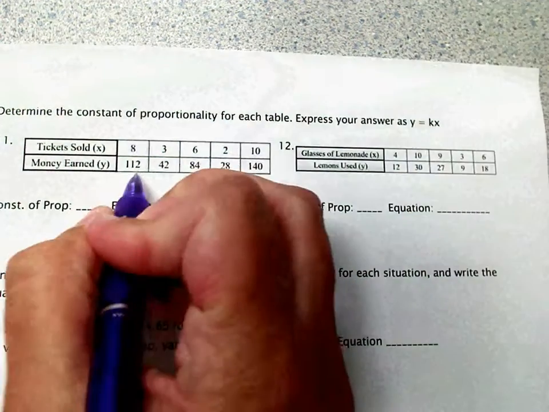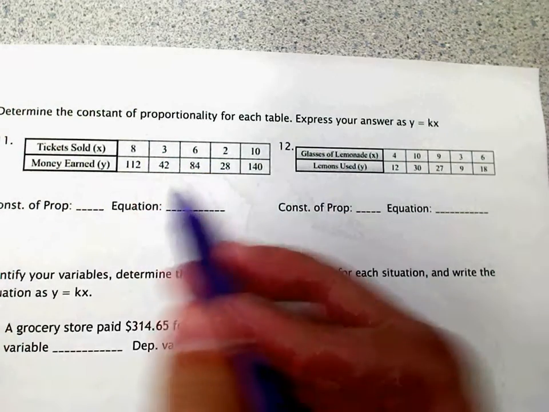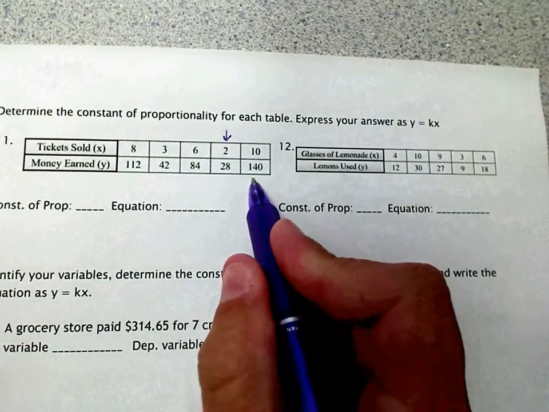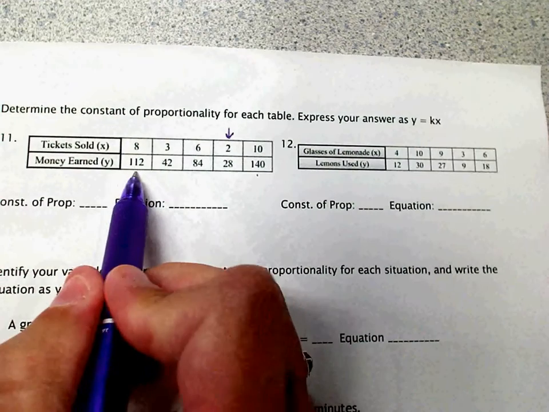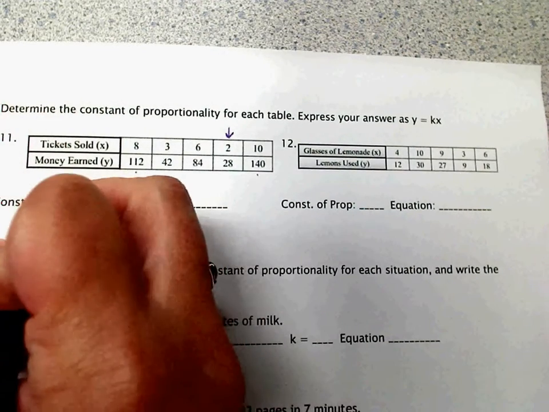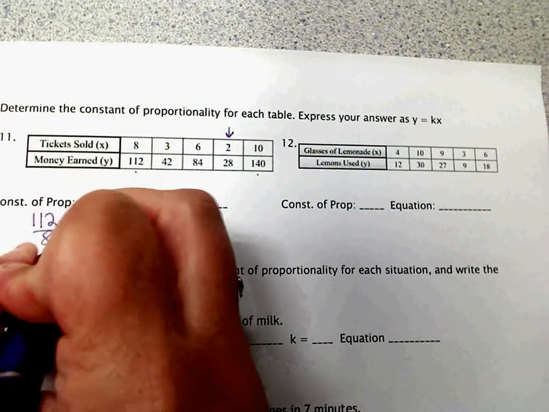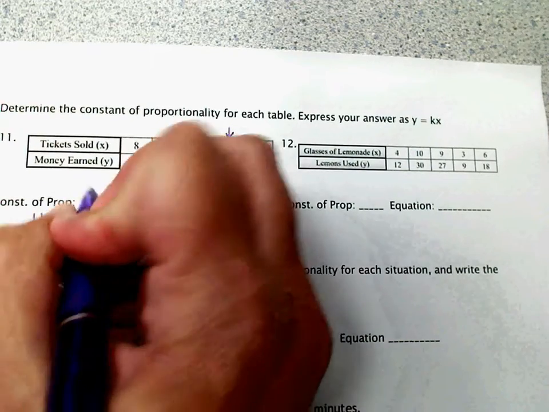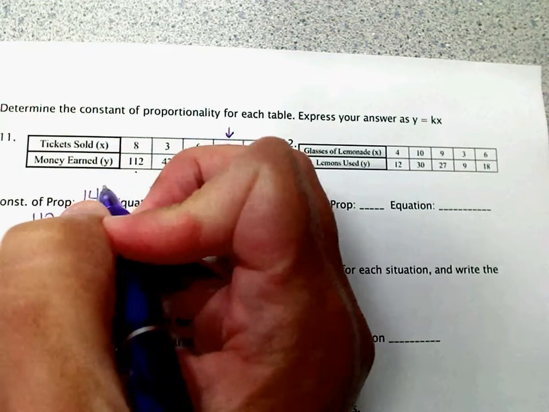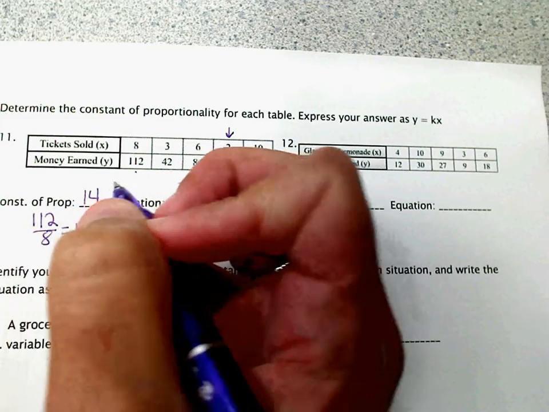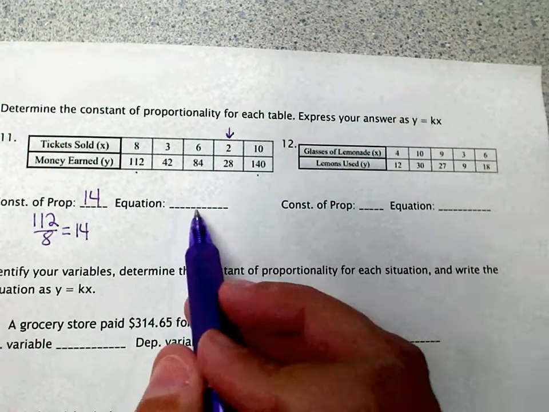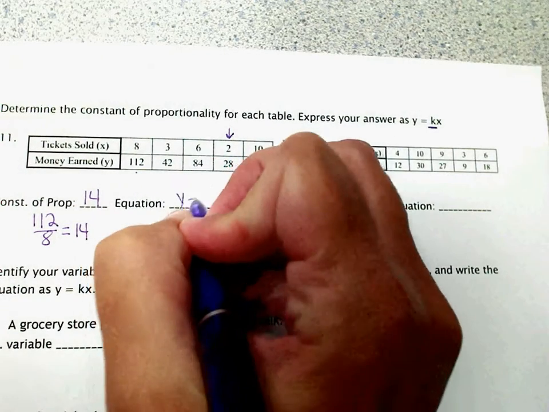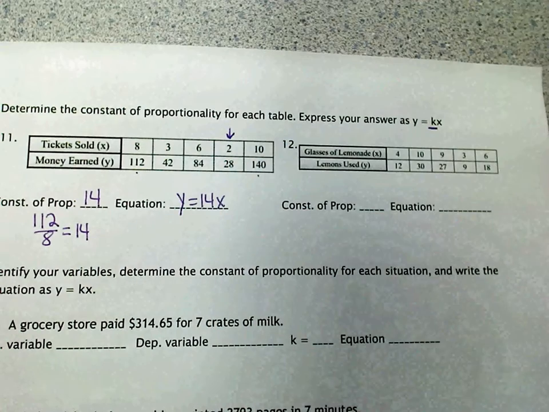So I'm just going to choose the first one, or if you can do one of them in your head, like this one would probably be easier to do in your head, or even this one. But I'm just going to pick the first one, and I'm going to do 112 divided by 8, and that equals 14. So 14 is my k, my constant of proportionality. So then my equation, all I have to do is just replace the k. So y equals 14x is going to be my equation.